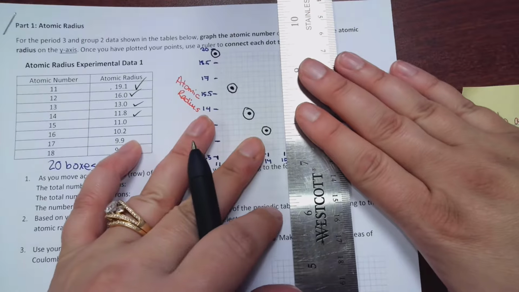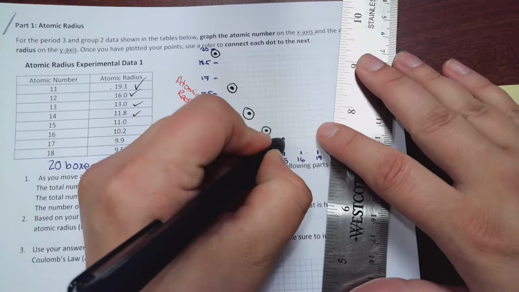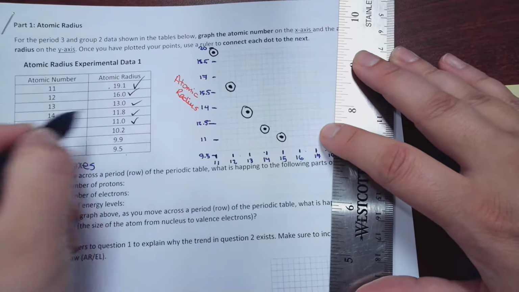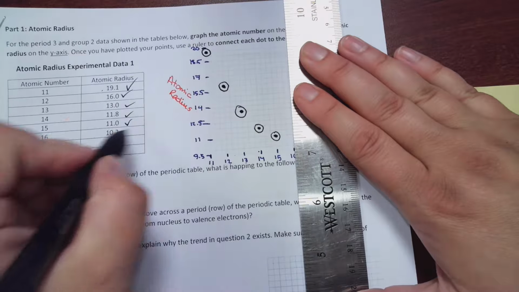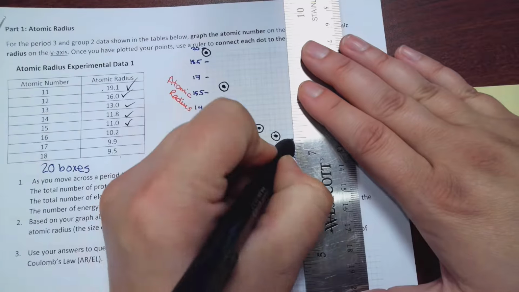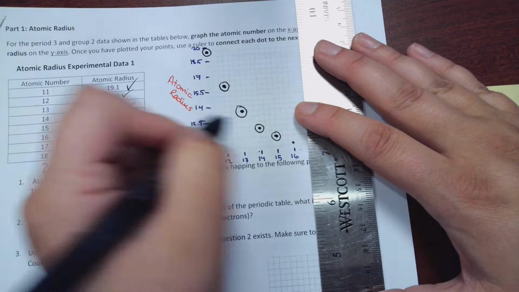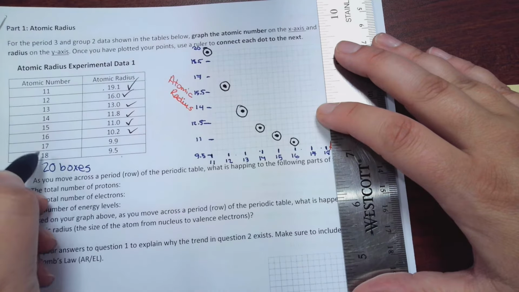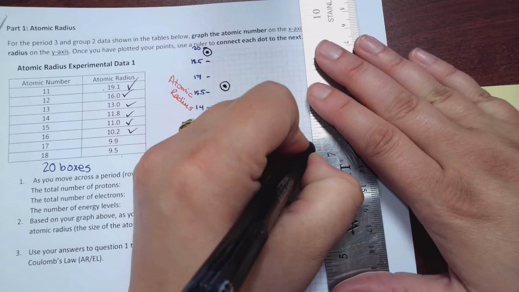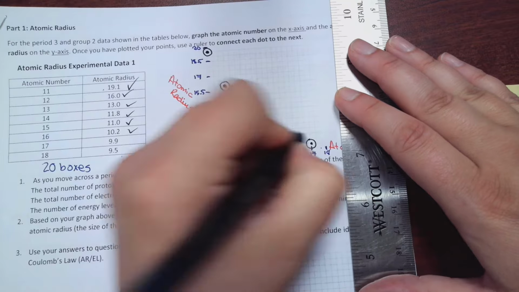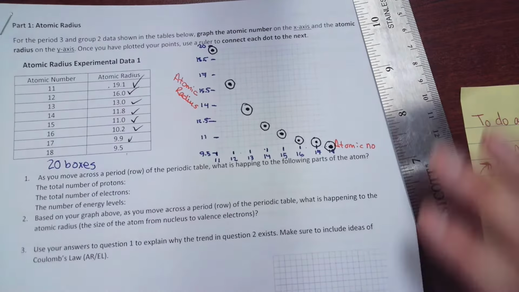Then we have 15, so I'm going to line my ruler up at 15. And then 11.0 is nice, easy, right on the line. Atomic radius 16. And then 10.2 is going to be just north of here. 17. Be right about there. And then 18 is right on the x-axis, 9.5.